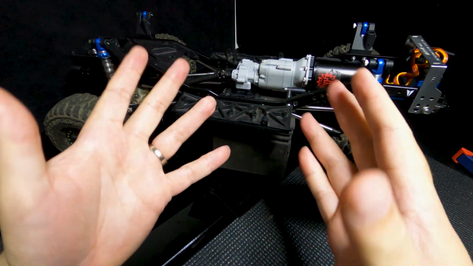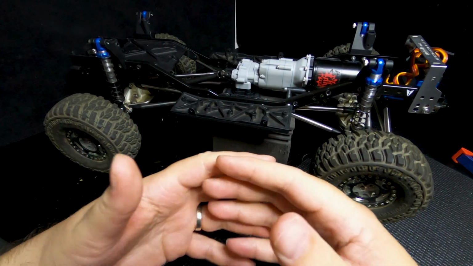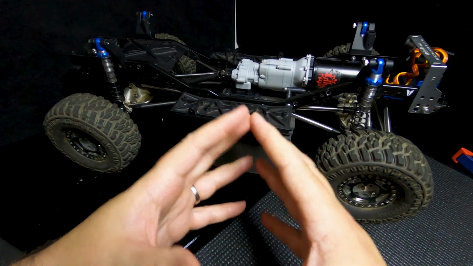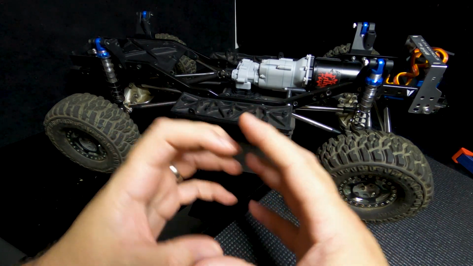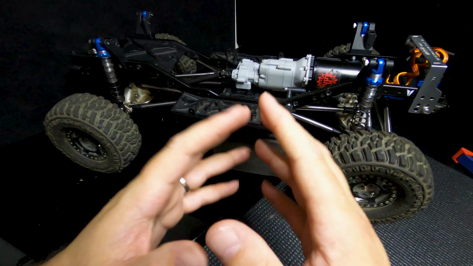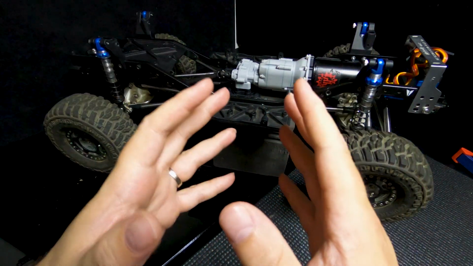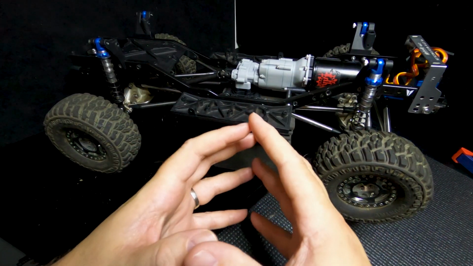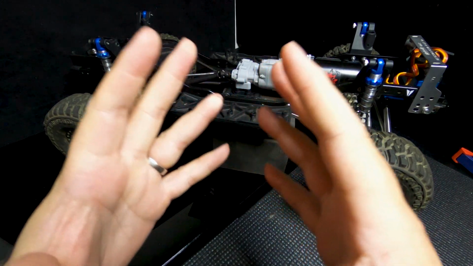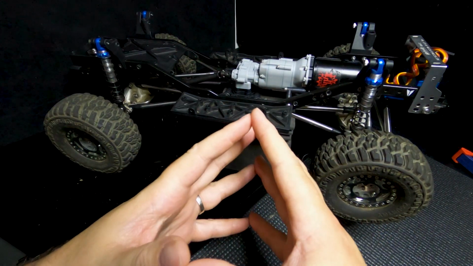Now, a lot of shock manufacturers don't give you that in-depth of information. I know a lot of the racers, like the Losis and the Technos and Associated, give very precise information about all of their springs because racers are very, very picky about their suspension. And they also want to have as much knowledge as possible about their suspension so they can document it and make it repeatable.